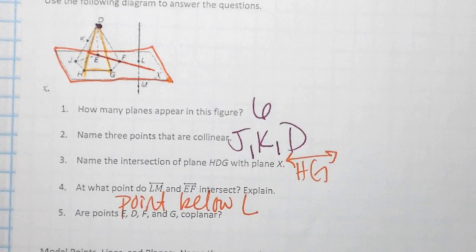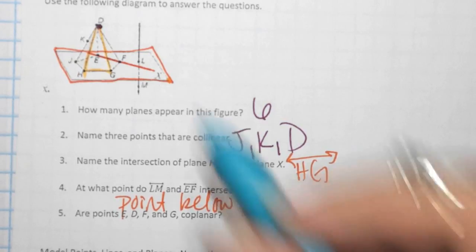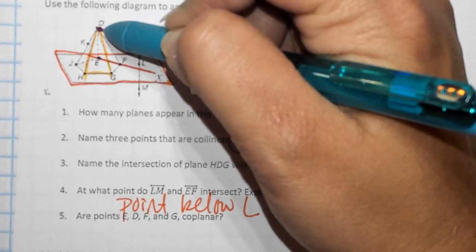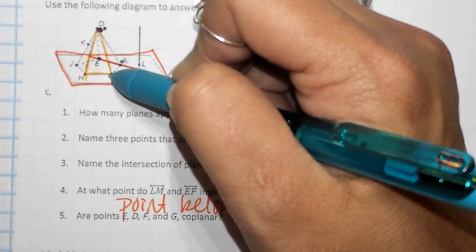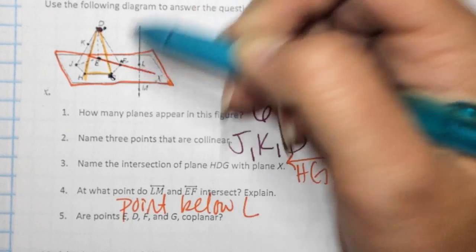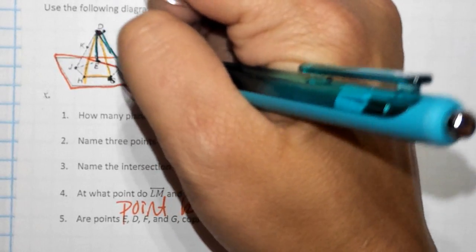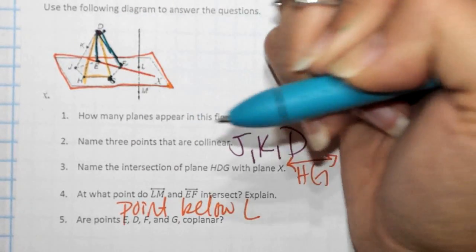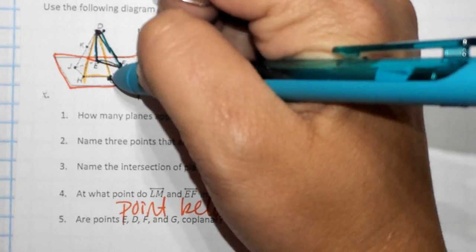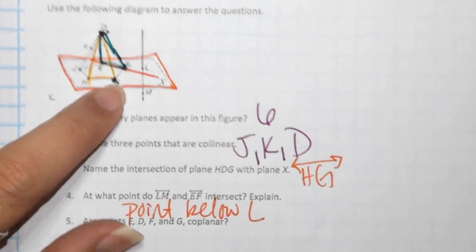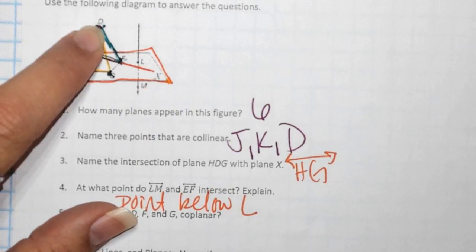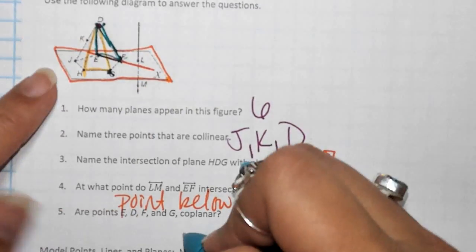And number 5, which is an awesome question. Are points E, D, F, and G coplanar? E, D, F, and G. E, D, F, and then this one over here. Y'all think that one makes a plane as well? Well, E, F, and G are on plane X, but D is up here. So are they coplanar? No.